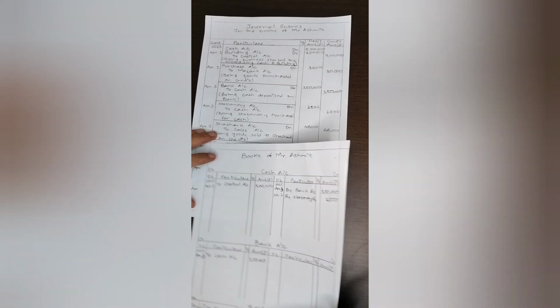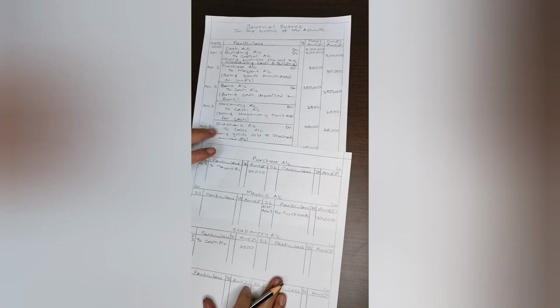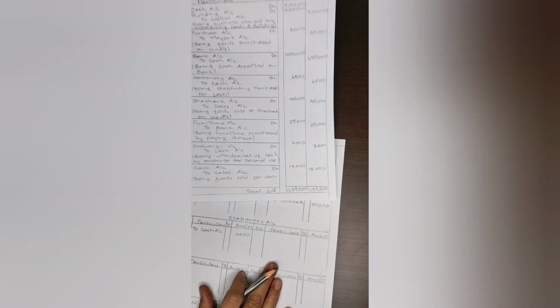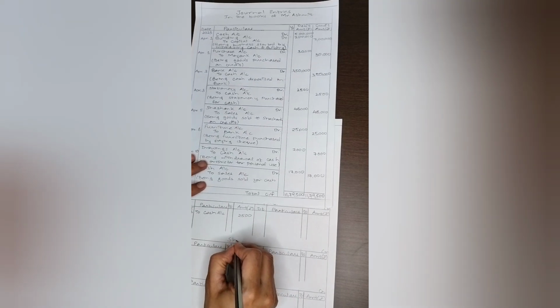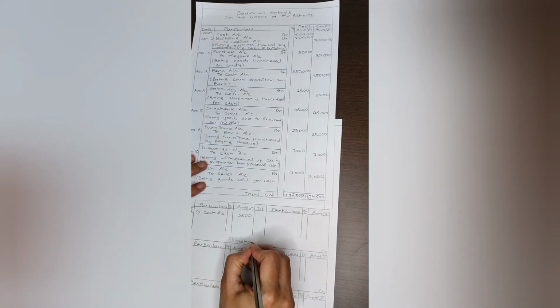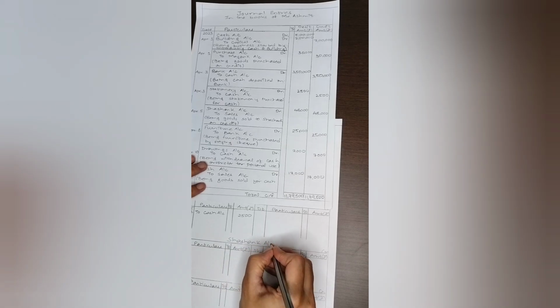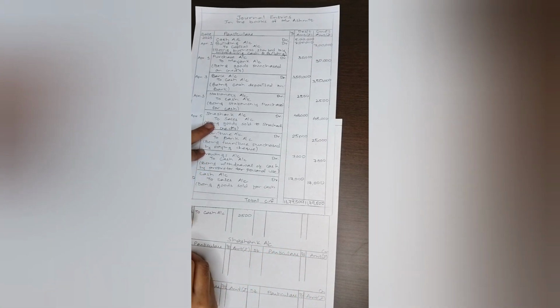Next is on April 5th, we sold goods to Shashank on credit. Okay. So now we have to prepare the Shashank account. We sold it on credit, so Shashank account will be debited. What we did? We sold the goods. He is the receiver, so his account is debited. He is our debtor. Our asset increases. We will debit it.